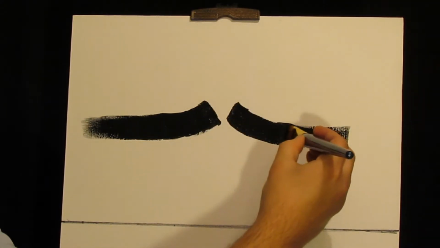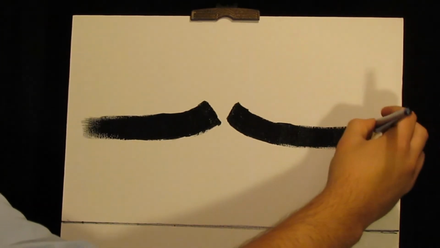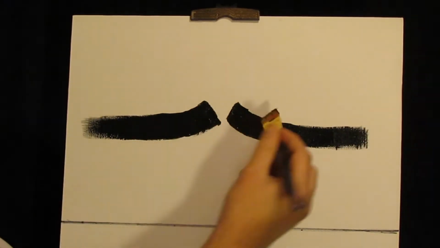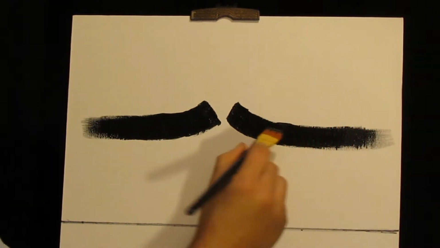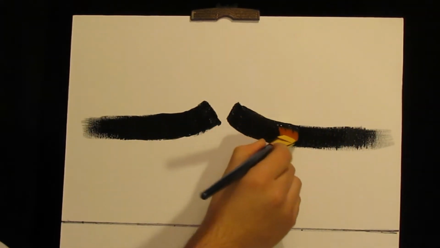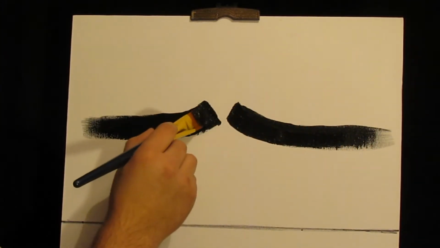That's where all the interesting features and all the interesting geology that we're going to talk about is going to be happening.